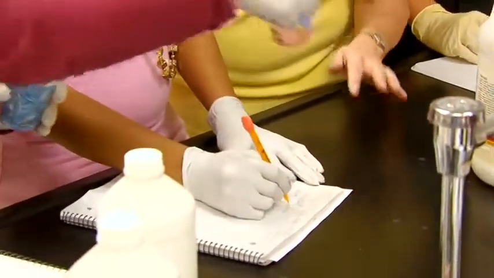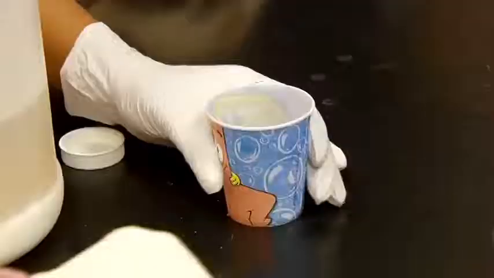Okay, with this group, you're going to be testing the sodium silicate, all right? So this is your stock solution. You're going to measure out to begin with just 50 mils. That way we can kind of start off with a control.